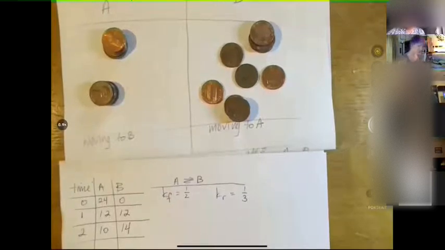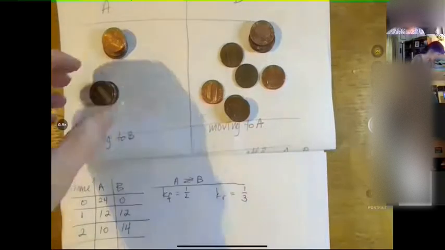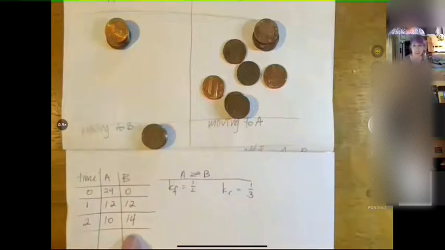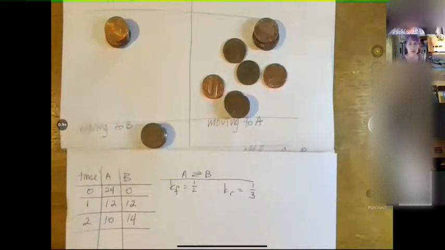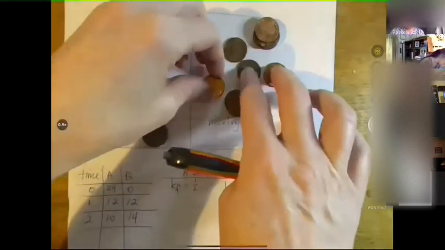All right, in step 3, we're going to move half of side A, so 5, over to B, and 1/3 of 14. Now, if there is a partial penny, of course, with molecules, we don't have partial molecules. So we have to round down. So 1/3 of 14, the best we can do is 4. So we'll just take 4 pennies, right?